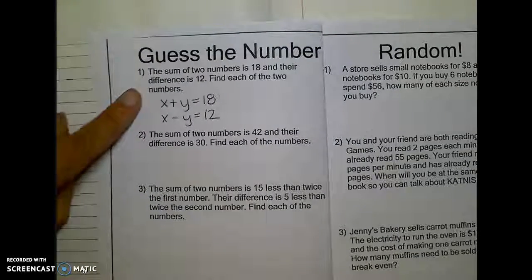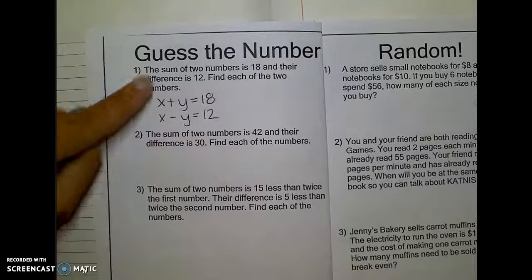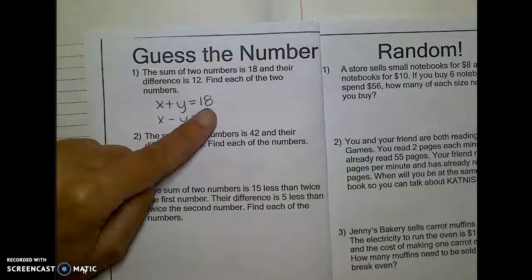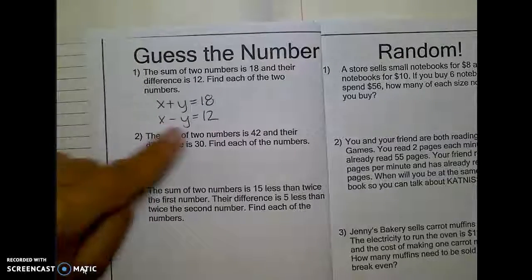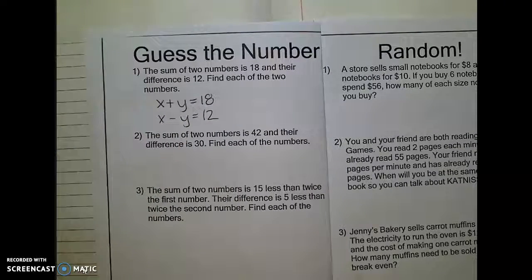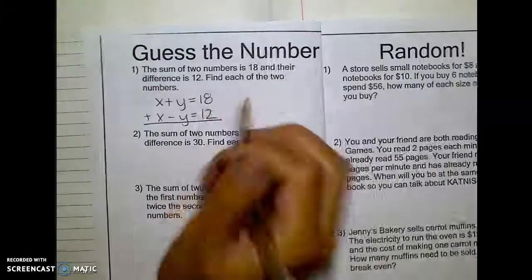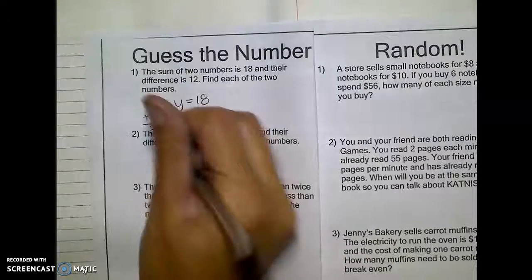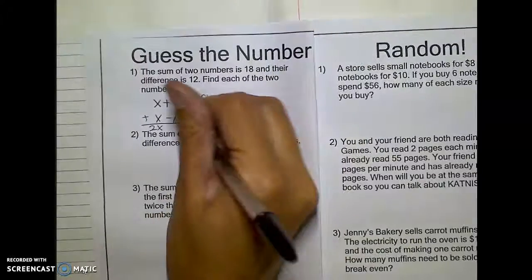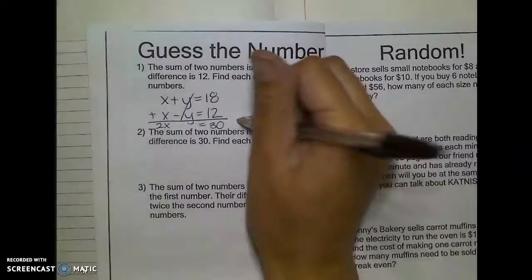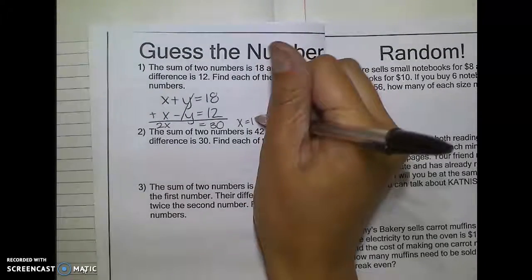And in sixth hour, we wrote the equation here that the sum of two numbers is 18. Their difference is 12. So hopefully those two equations kind of make sense to you. Find each of the two numbers. Well, now we're in a perfect situation to eliminate. And so I'd add these up for 2x, no y's, equals 30 rather. And so then x is 15.